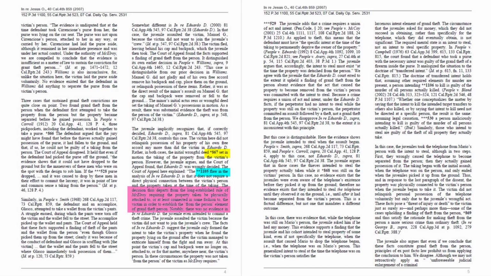If we want to cite to that particular quotation that I just read, that's on page 867 in the Cal Reporter, and it's on page 1105 in the Pacific Reporter. So that's page 867 for the Cal 4th Reporter and 1105 for the Pacific Reporter.